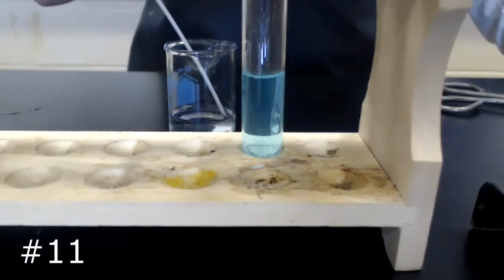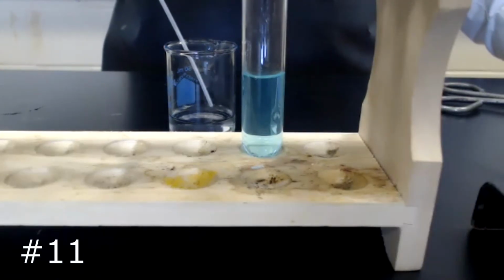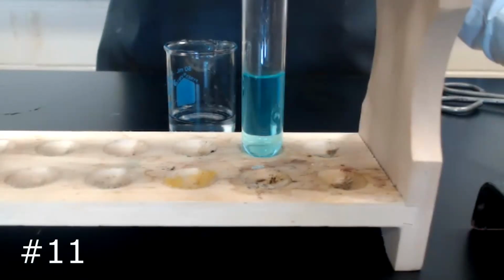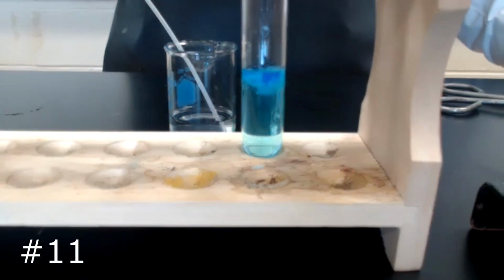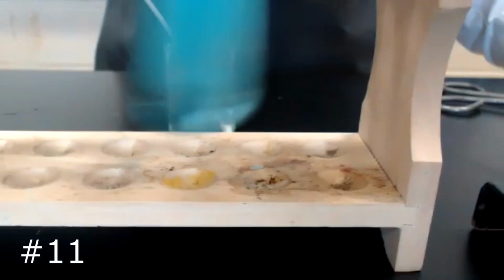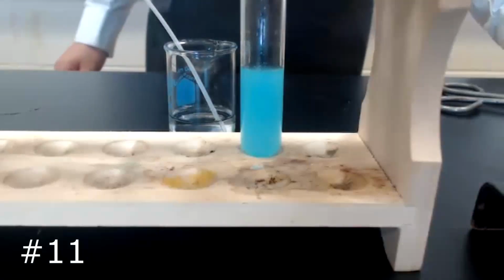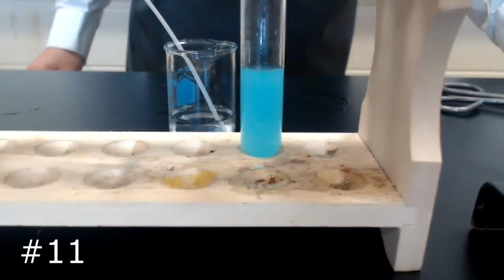I'm now going to add a limited amount of ammonia to our sample. Notice the sample becomes cloudy.